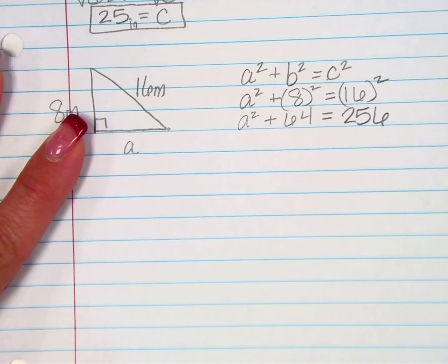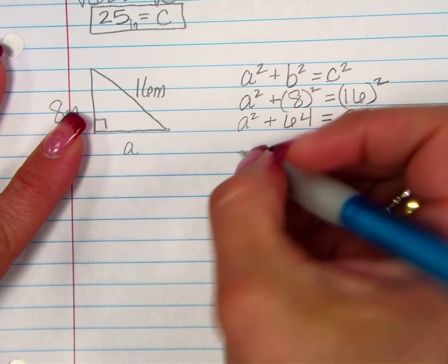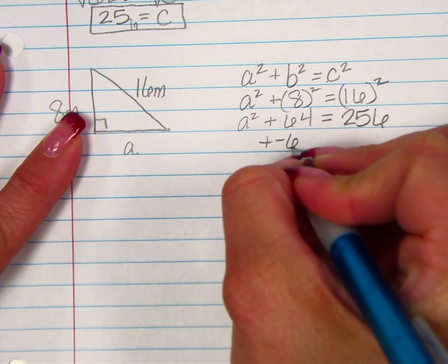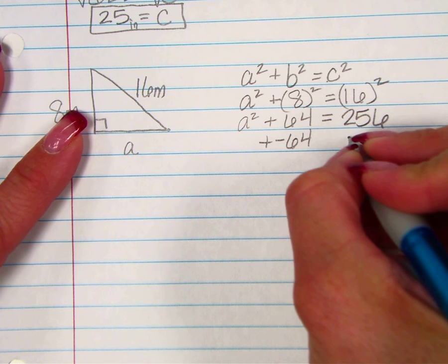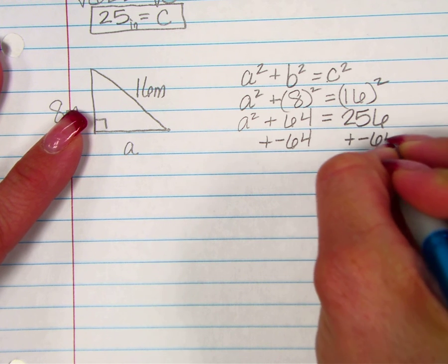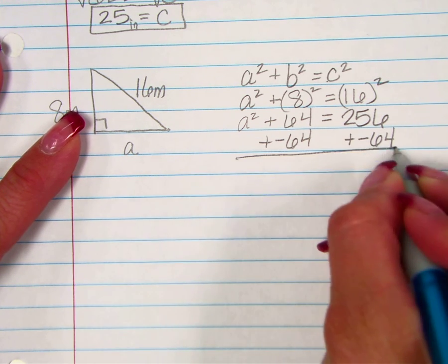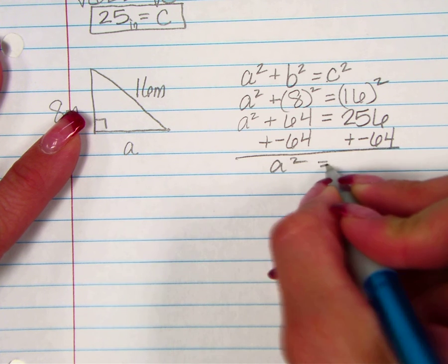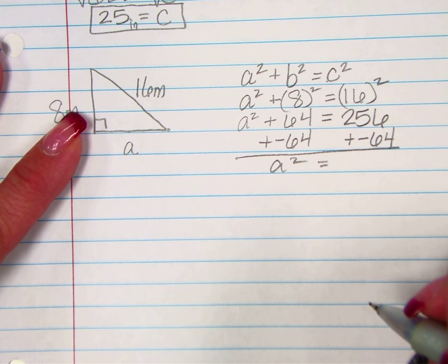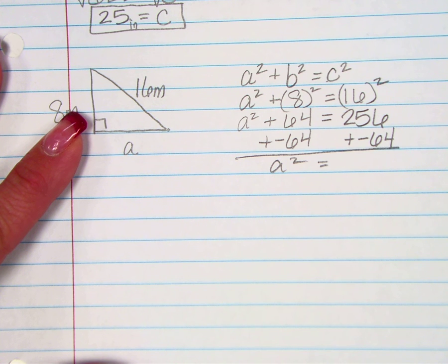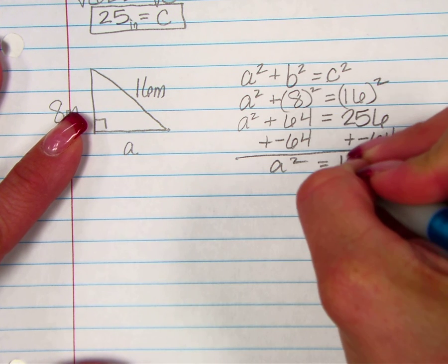Okay. What do we do to get A alone? Subtract 64. Or we add the additive inverse. What's an additive inverse? The opposite. And A squared is equal to 256 minus 64. Kristen? Why is your hand up if you don't want to answer? 196? 256 minus 64 equals 192.